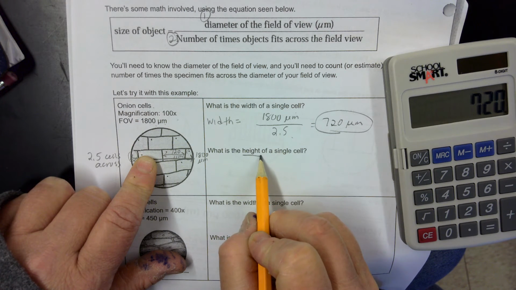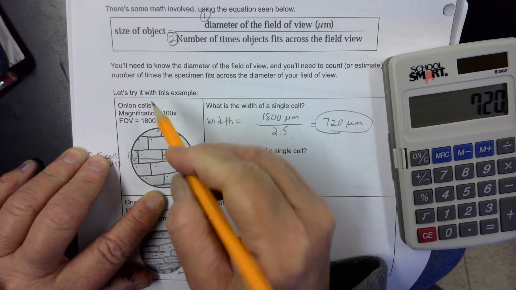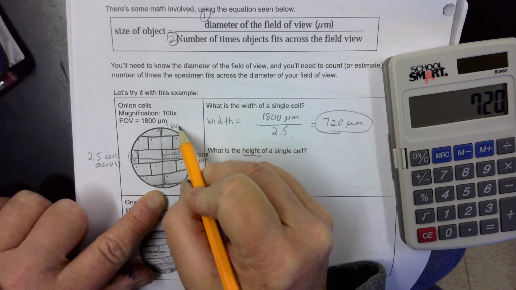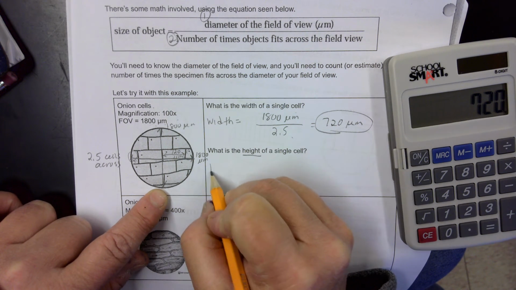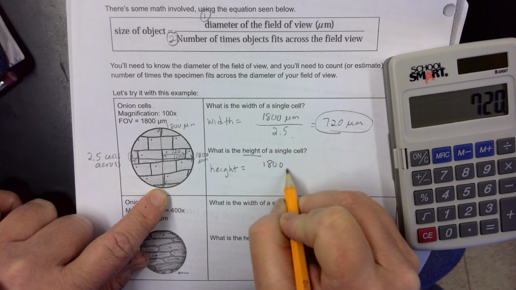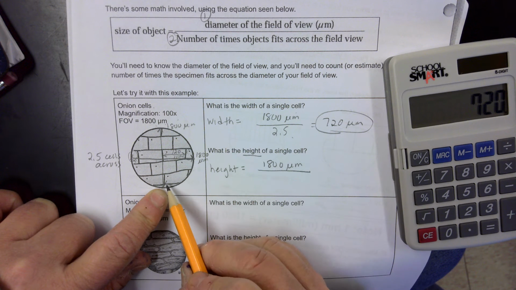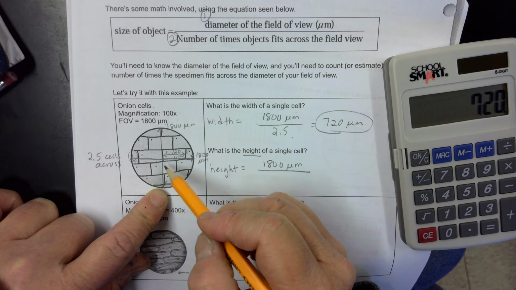What's the height of a single cell? Well, this is really no different, but now we just have to think vertically. So this field of view right here is also 1800 micrometers because it's a perfect circle. So the height is equal to the field of view of 1800 micrometers, and we're going to divide that by the number of cells that we can stack going up vertically. So let's count the full cells.